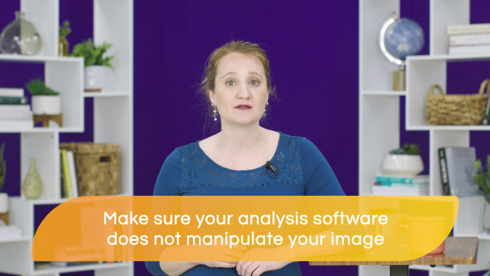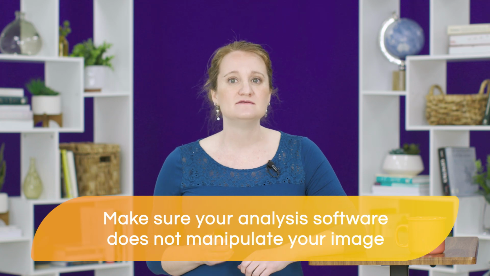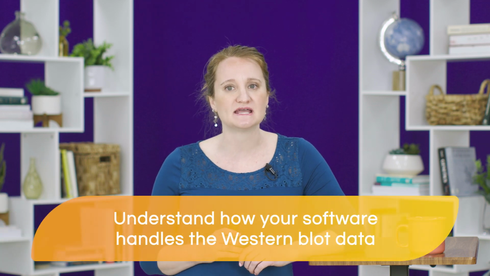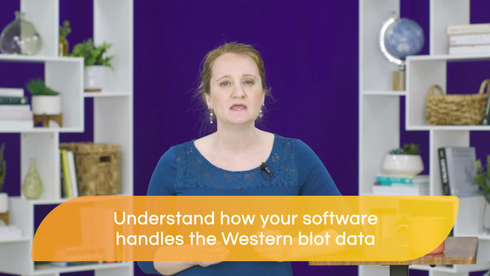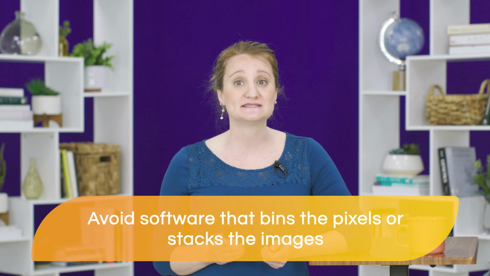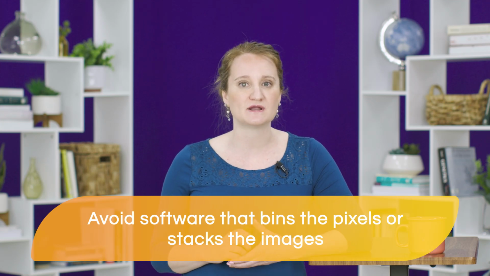Now that you know the difference between image adjustment and manipulation, the next step is to make sure that your analysis software does not manipulate your image. Not all Western blot analysis programs are created equally, nor are all image quantification software designed to be used for Western blots. So when you're deciding which software to use, it's important to understand how it handles the Western blot data. If the software bins the pixels or stacks the images, choose a different software analysis package that doesn't utilize these forms of manipulation. You want to ensure that the software is specifically designed for Western blot analysis.